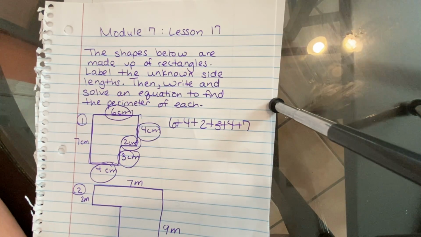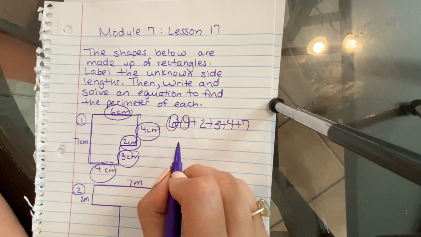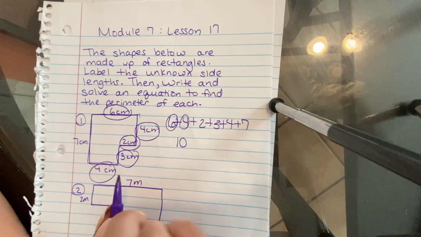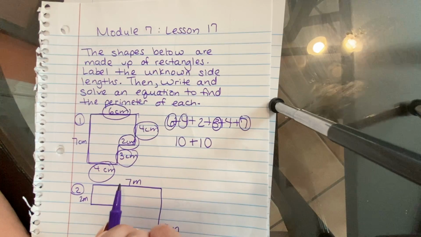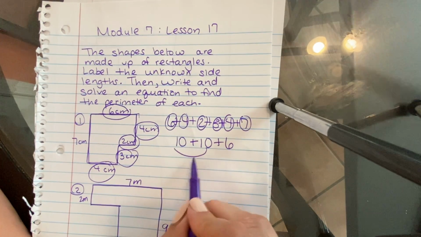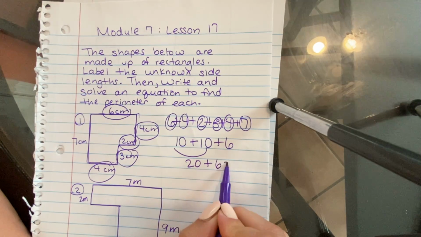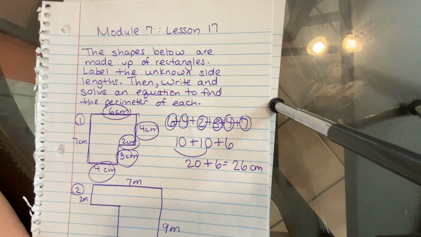All right. So now I'm going to add these together. And when I add these together, I'm going to think, how can I group these so I can make it easier to mentally add? 6 and 4 make 10. So I'm going to group those together. 3 and 7 also make 10. So I'm going to group those together. And then I have 4 and 2 make 6. 10 and 10 make 20. 20 and 6 give me a sum of 26. And it was centimeters.